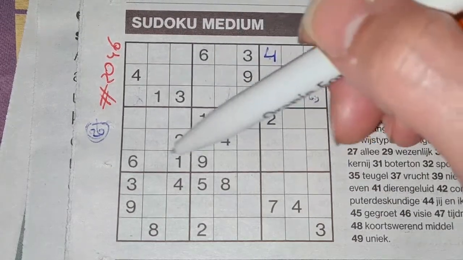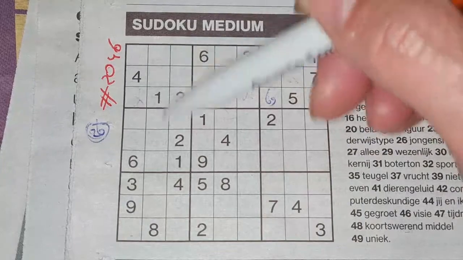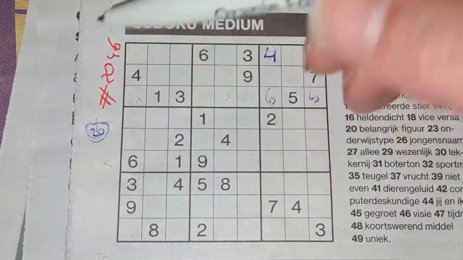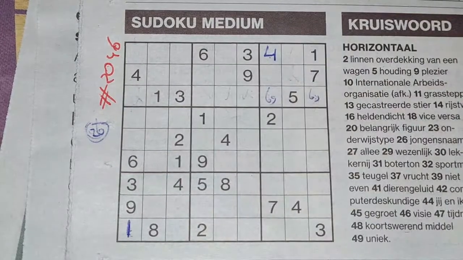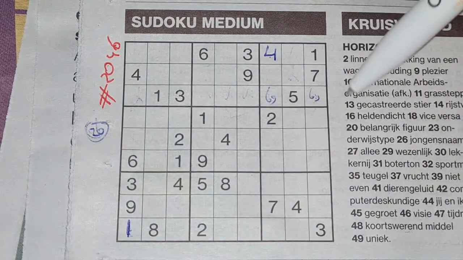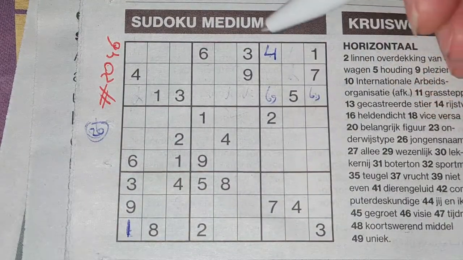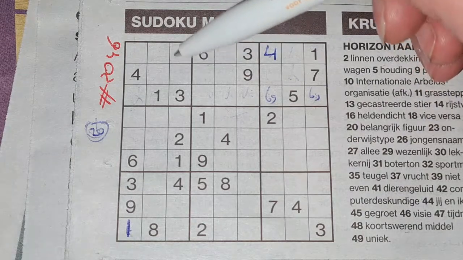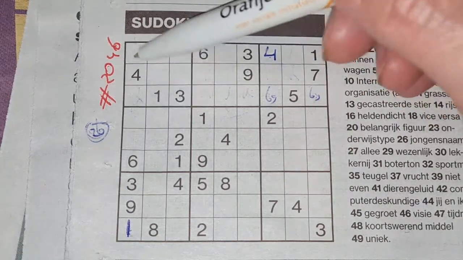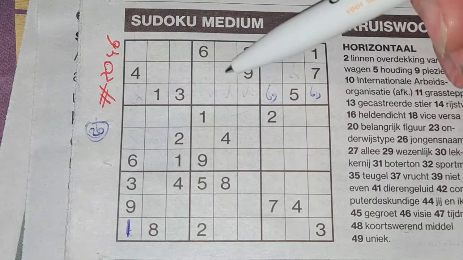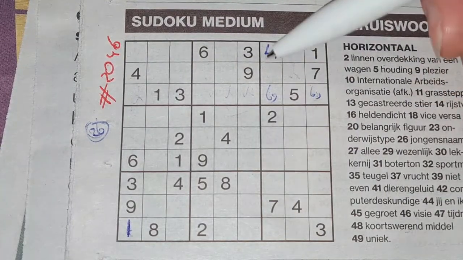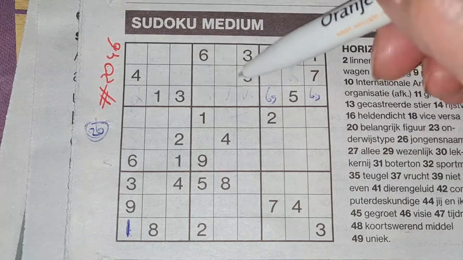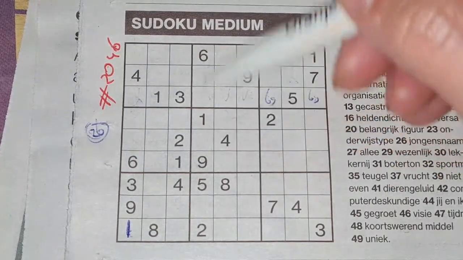We have a 1 in the first column, a 1 in the second column. So the first column, the only place for the 1 should be here. Then a 9 in this column, a 9 in that column.